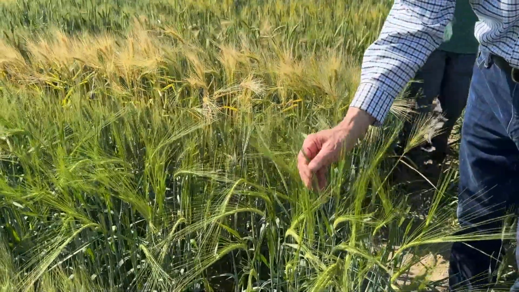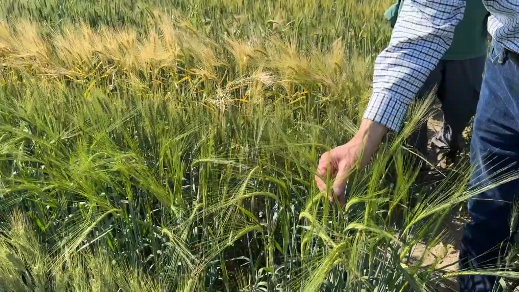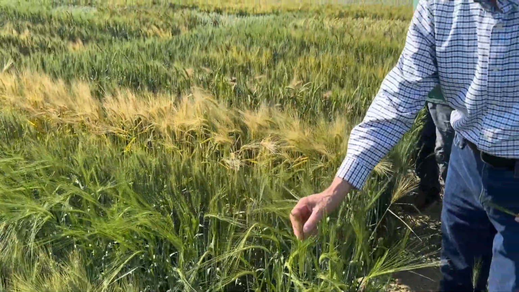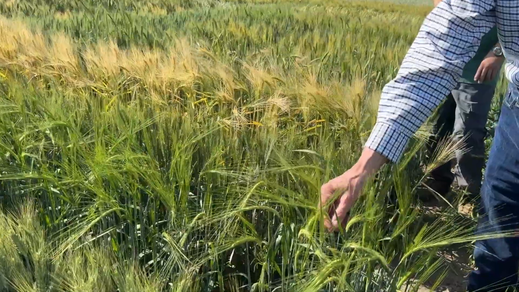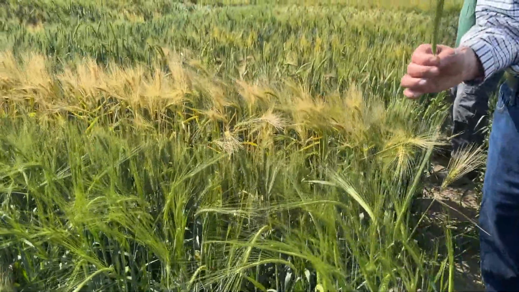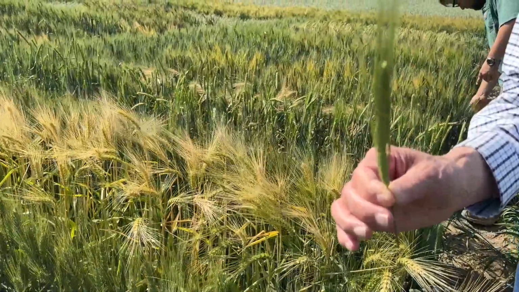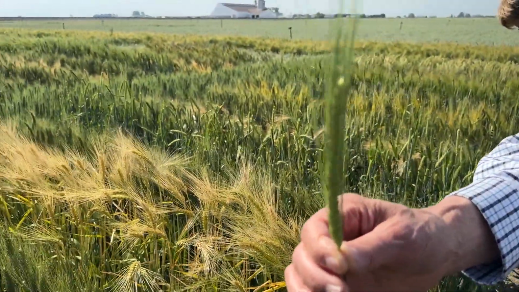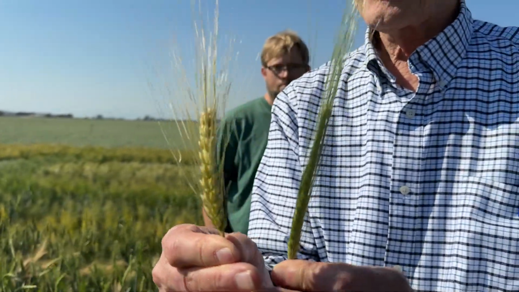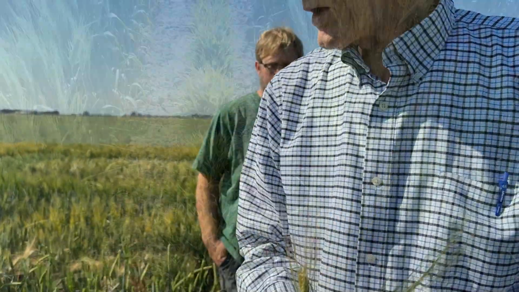A 2-row, the lateral florets are rudimentary. So instead of 6 rows around, you only have 2 that are fertile. So you end up with only 2 rows, basically on opposite sides of the spike as you go up and down the spike. In a 6-row, you see there's 6 if you count them around versus 2.